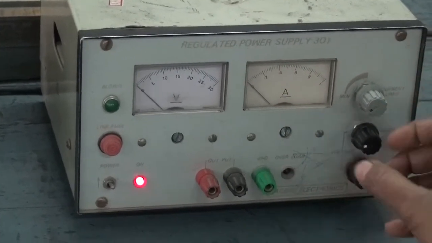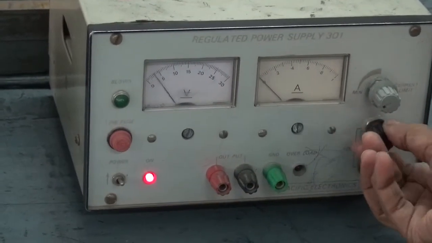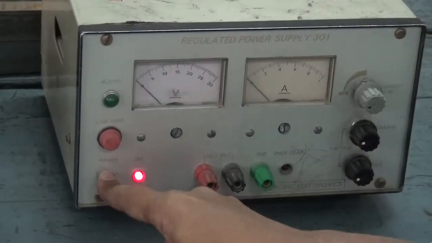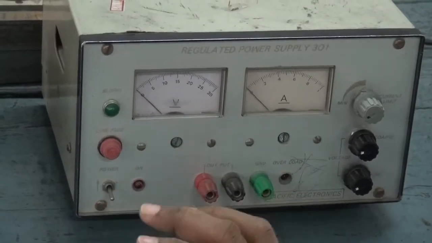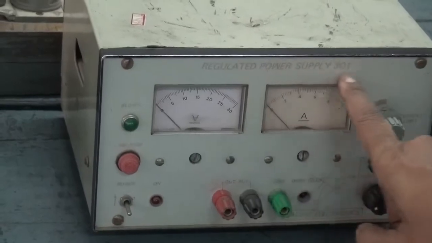Whenever you finish your experiment, don't just switch it off. Always bring the voltage to minimum and then switch off. So whenever you need a DC voltage or a DC power supply, you have to use the regulated power supply.